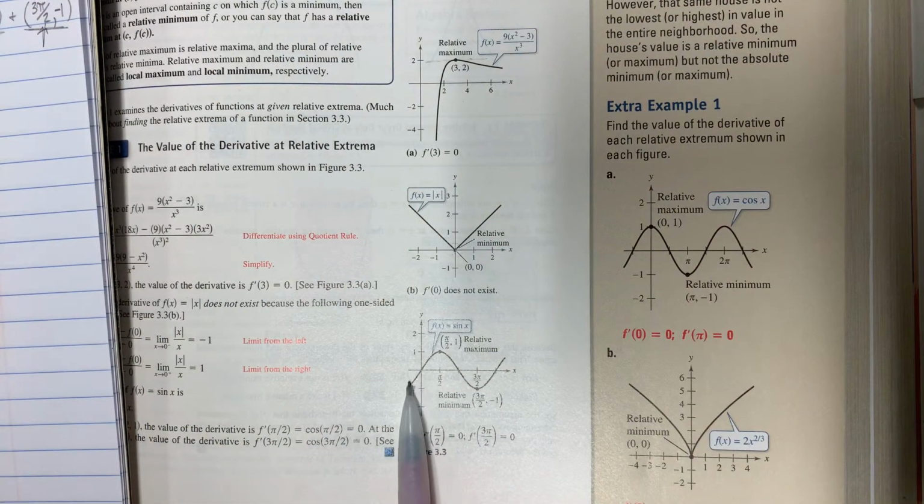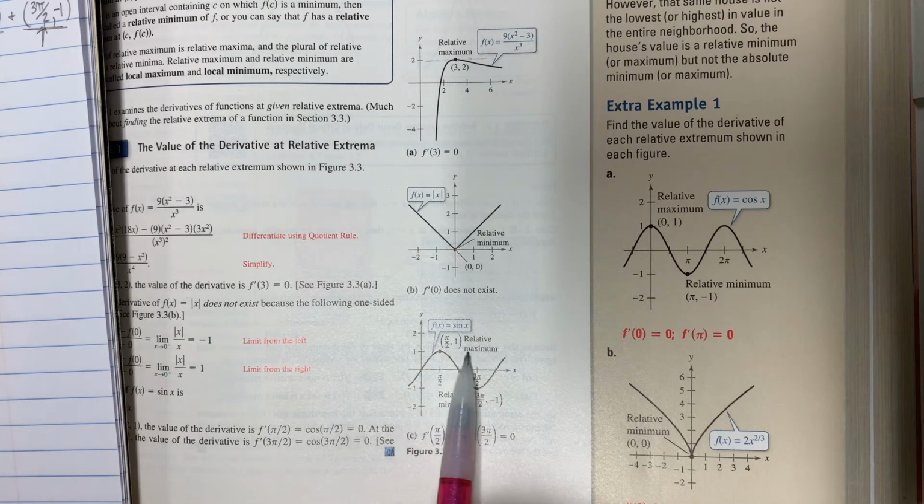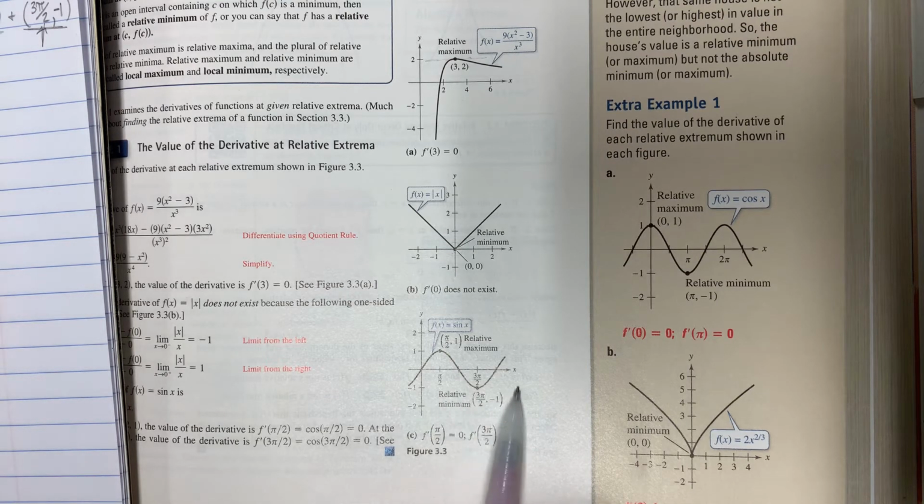My function was increasing, and then it started decreasing. So at this maximum point, what happened was my slope flattened out. It should be 0 there. Same thing with this one. It was decreasing, and then it started to go back up. But before it did, when it started to change directions, that slope should have been 0. The slope of the tangent line, I should say.